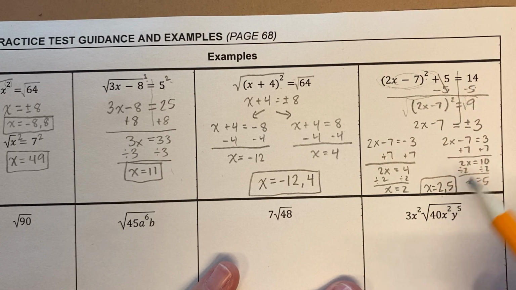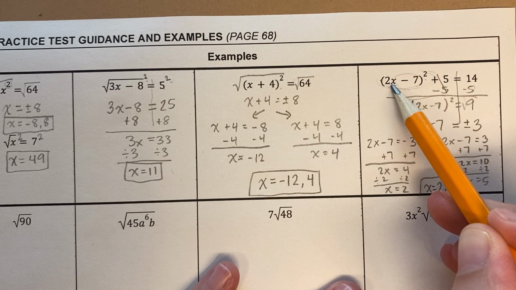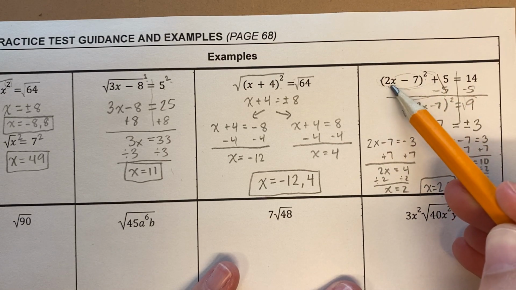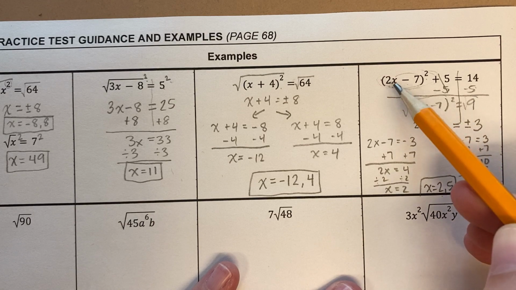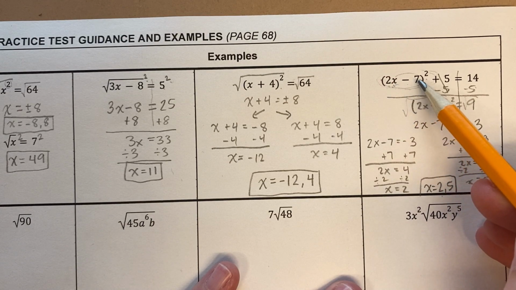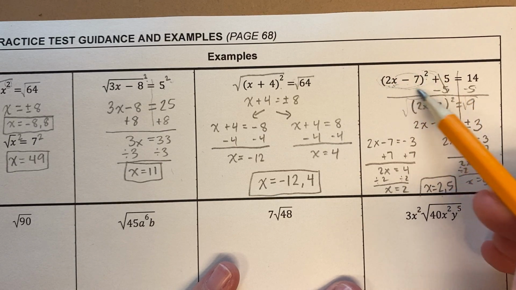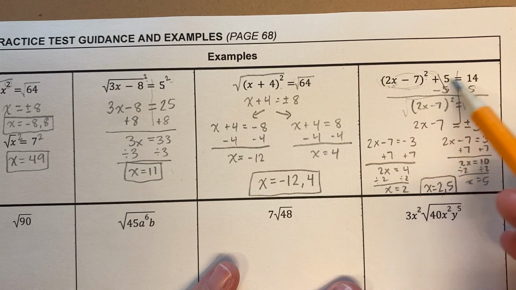And then what if I plug in 5? That's 2 times 5 is 10. When I did 2 times 2, that was 4, minus 7 was negative 3. Look, now this 2 times 5 is 10, minus 7, that's positive 3. Either way, when I square it, whether it's 3 squared or negative 3 squared, I get positive 9 here, which is perfect because 9 plus 5 is 14.